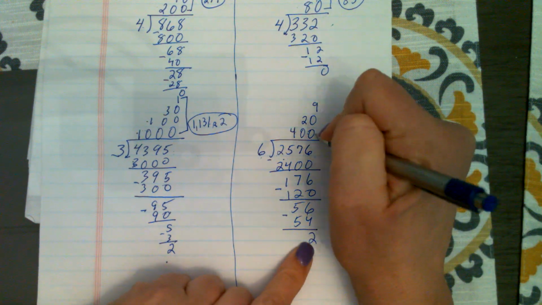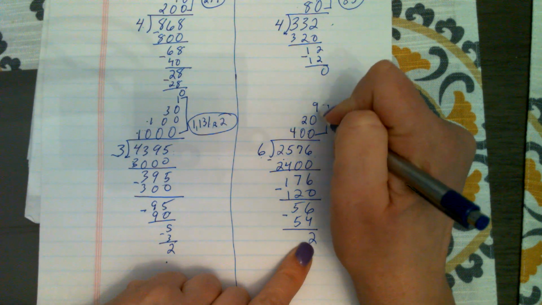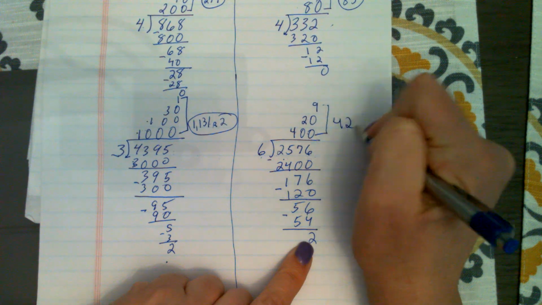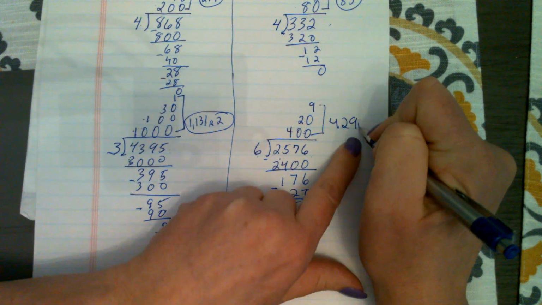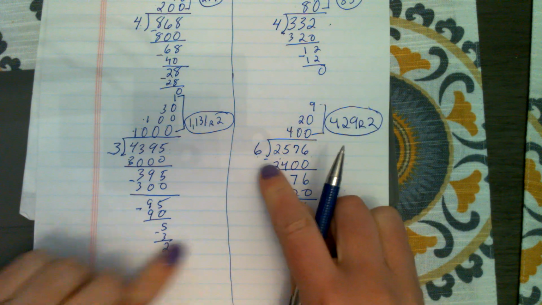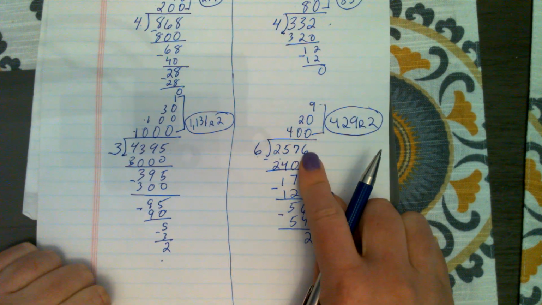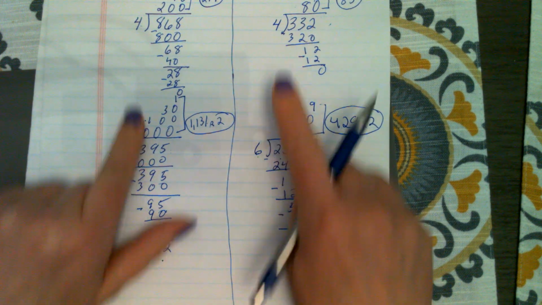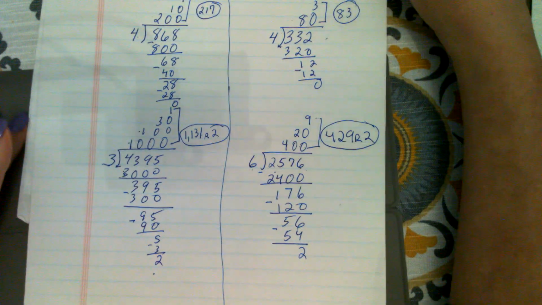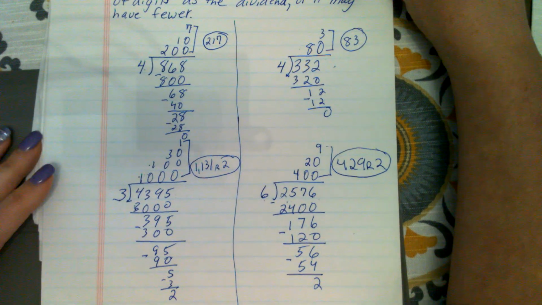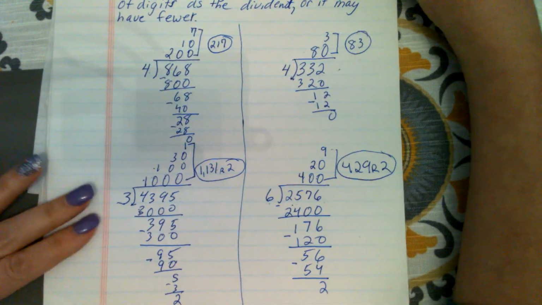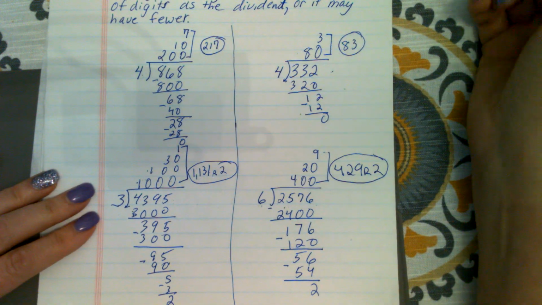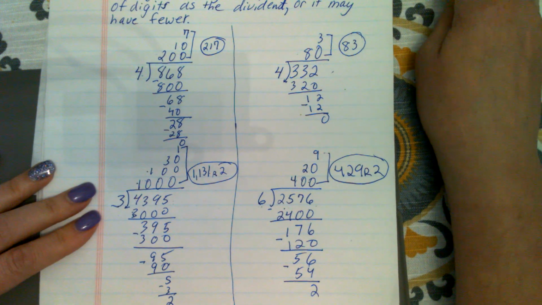This will be brought up as a remainder. Add my hundreds, tens, and ones together. 400 plus 20 plus 9 is 429 with a remainder of 2. This 4-digit dividend resulted in 3 digits in the quotient. So we want to be on the lookout for what's the size of that quotient and how do I know what place it will be in. We don't want to just be throwing our zeros around without thinking about where they're coming from. Okay, I hope that helps you.